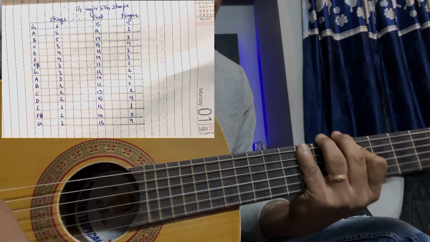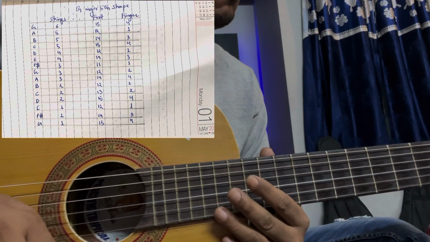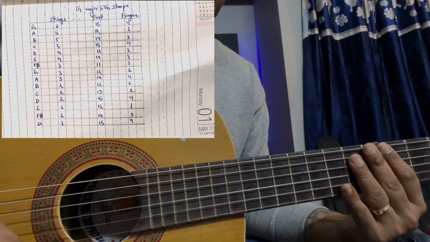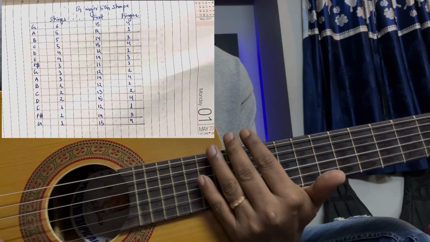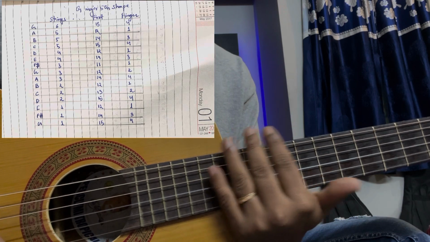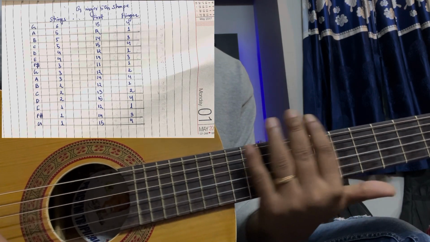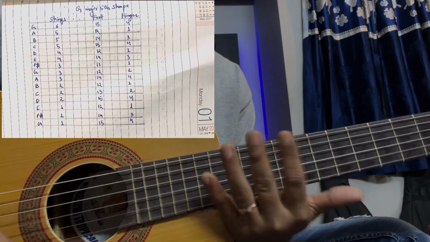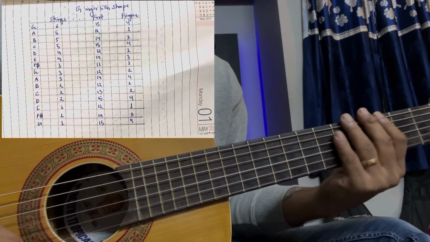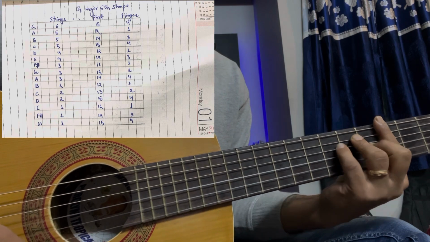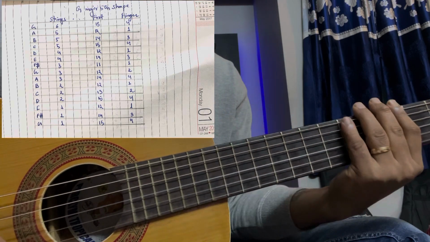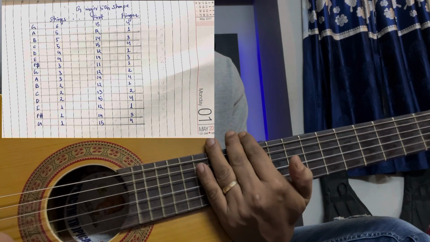Basically, the idea is to cover the entire fretboard with the shapes. So I have played here on the C string. You can play that on the G scale on the 15th fret if you do not have the fret marking. So we began from the 3rd fret and finished at the 15th fret. So we covered the entire fretboard for the G scale.